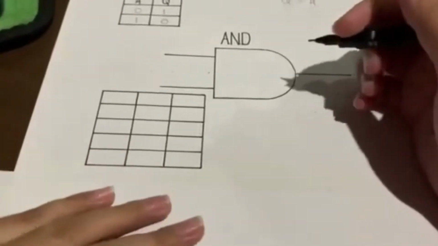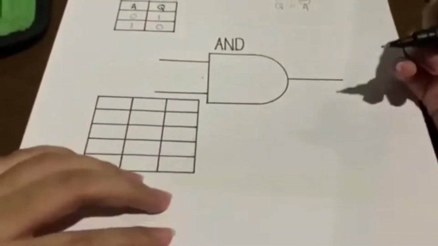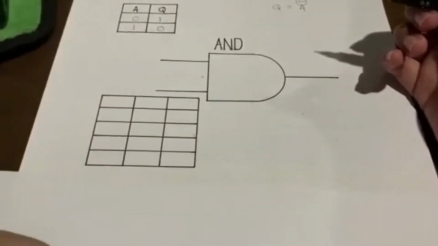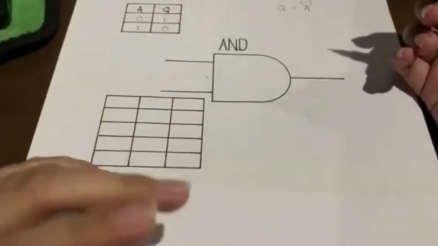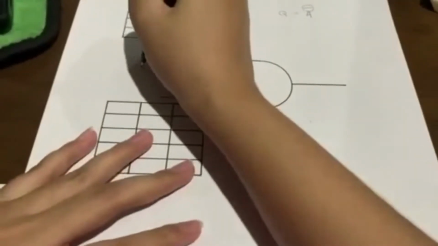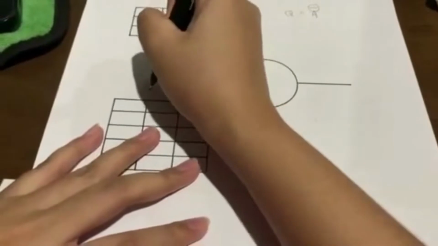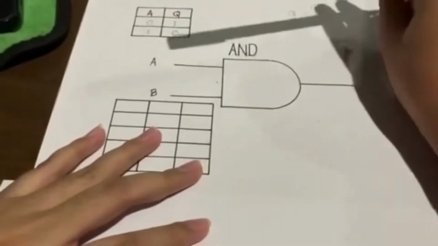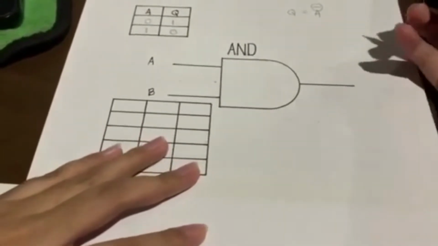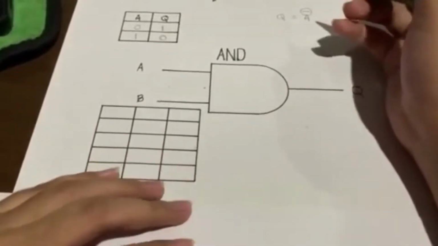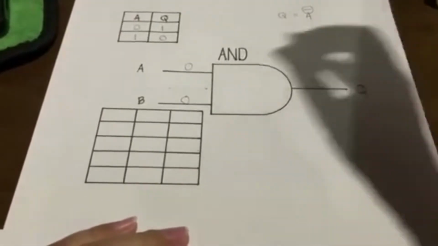Next is the AND gate. An AND gate takes 2 or more inputs. In my example here, there are only 2 inputs, A and B, which give one output, which we'll call Q. When we put in 2 zeros, the output is 0. Why? Because 0 and 0 is 0.